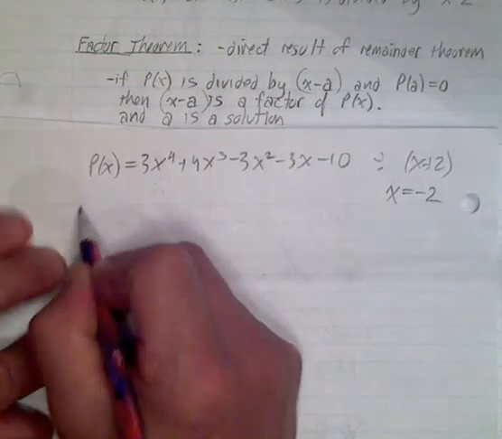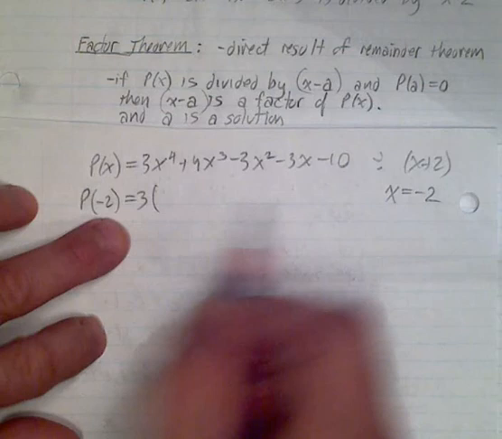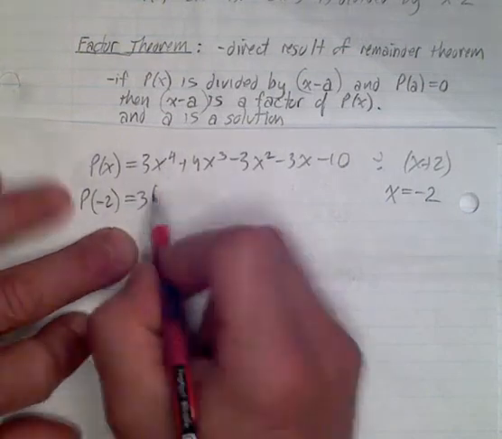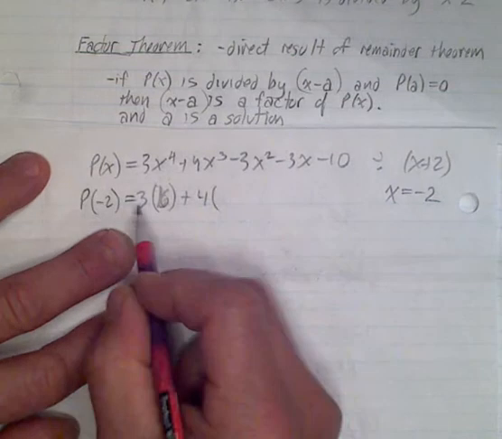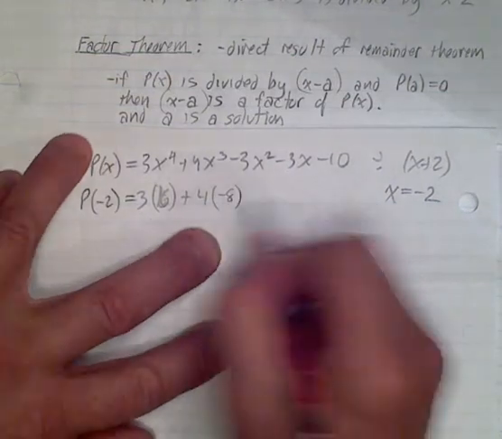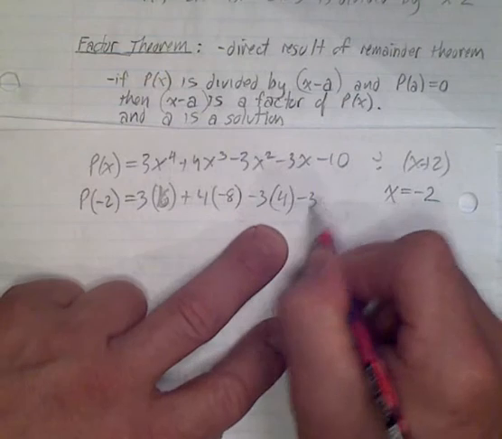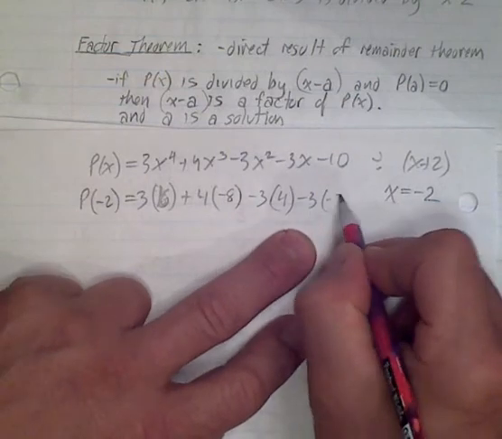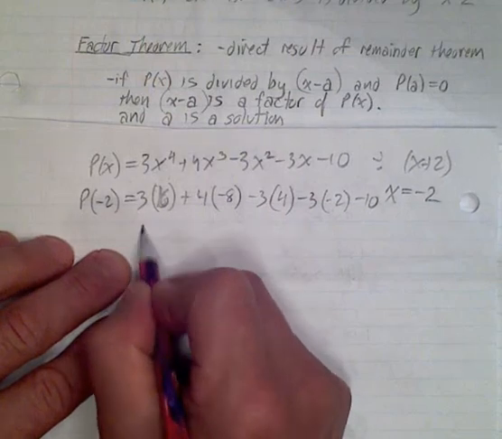So that means that your polynomial in -2 is going to be 3 times -2 to the power of 4, which is positive 16, plus 4 times -2 to the power of 3, which is -8, minus 3 times -2 squared, which is 4, minus 3 times -2, which is just -2, minus 10. So this is 30 and 18, 48.